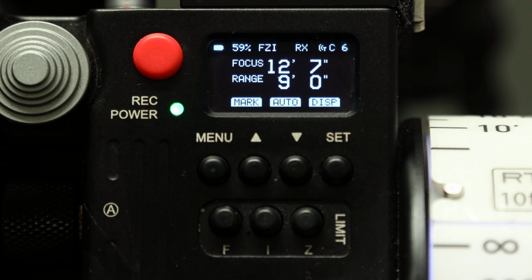We're just going to go through the menu system of the Teradek RT. When you first look at it, it is very overwhelming. The menu system is maybe not as straightforward as it could be, but hey, that's just why we are here. We're all learning.